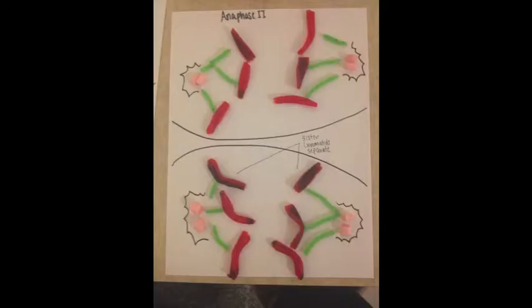In anaphase 2, the proteins that were holding the sister chromatids together at the centromere begin to break down, which allows the chromatids to separate. The chromatids then move toward opposite poles as individual chromosomes.